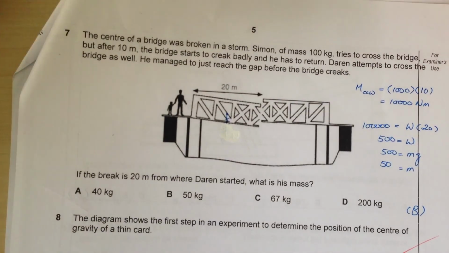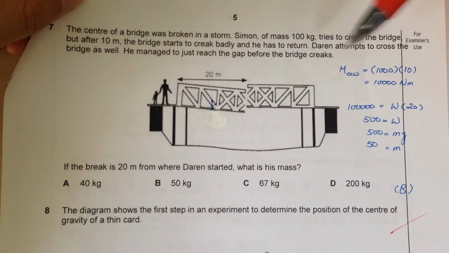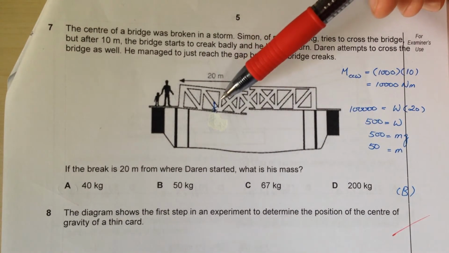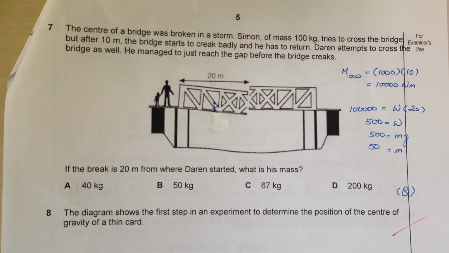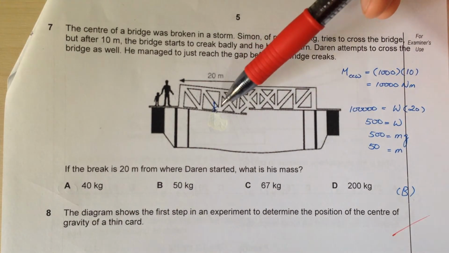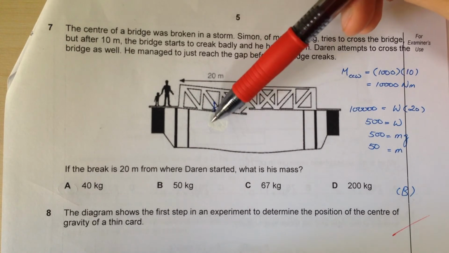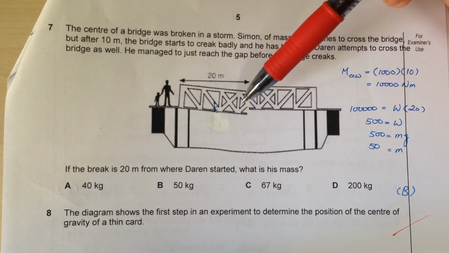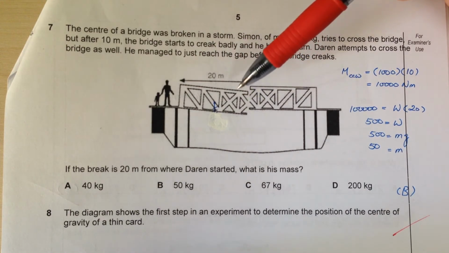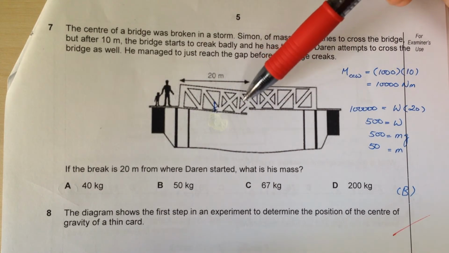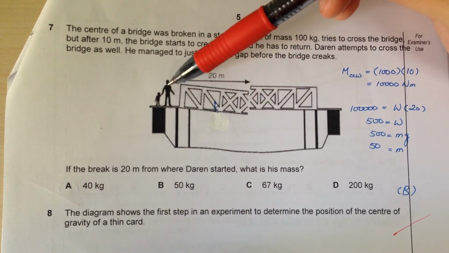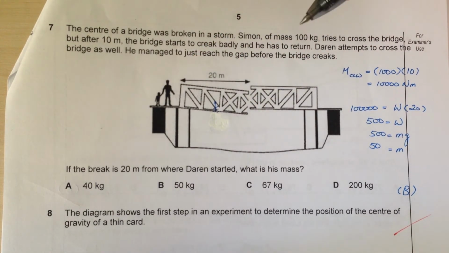Okay, question 7 is very interesting, I find. It is kind of like a moment question. Now, they didn't tell you exactly how many forces are acting here. They didn't tell you where the pivot is. So if you try to estimate, saying that, okay, there must be a center of gravity here, that there can be a weight of the bridge, and then your human being is walking on it, you will realize that there will be too many unknowns for you. So you cannot directly use your principle of moments and then try to find what is the weight here, what is the mass of the man here, and all that. It will be too complicated.